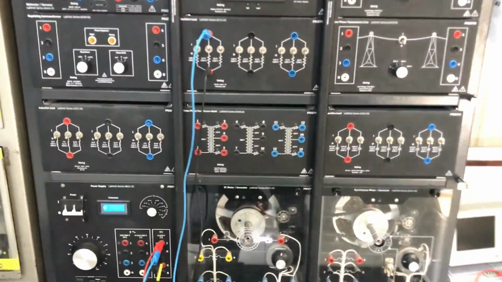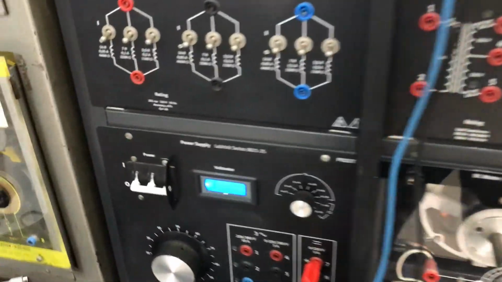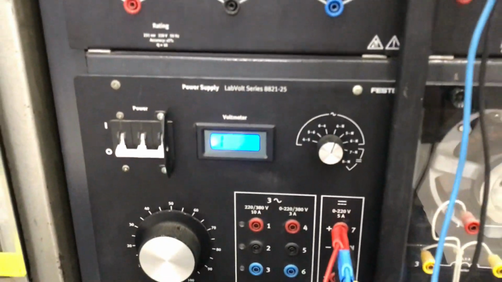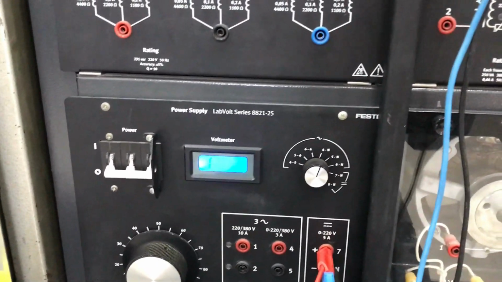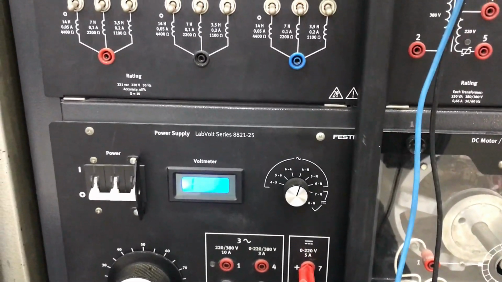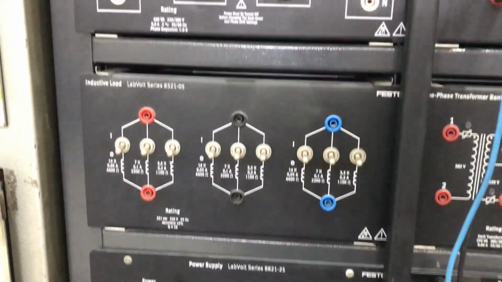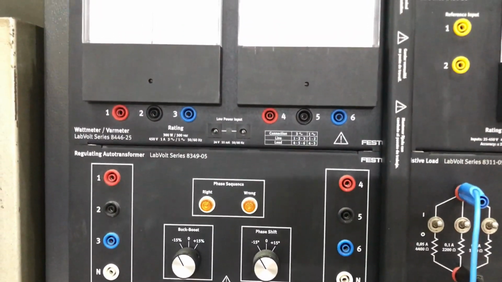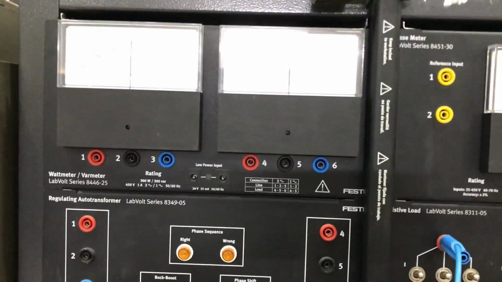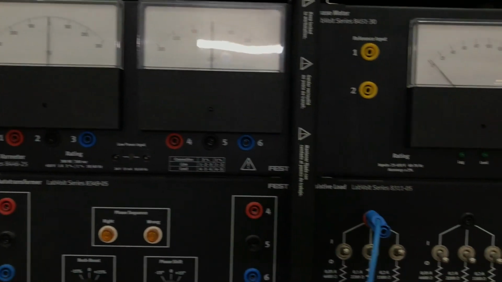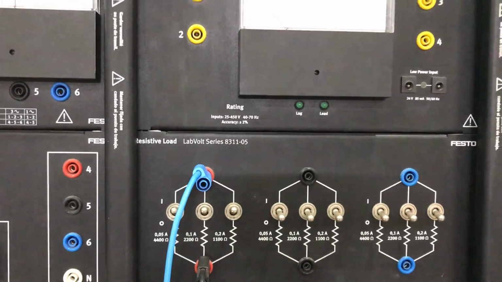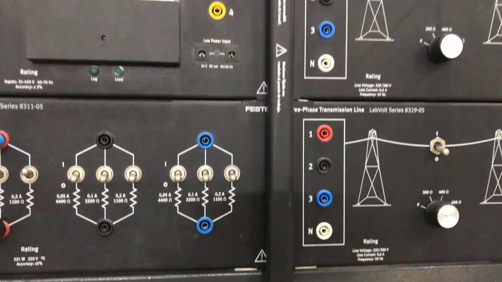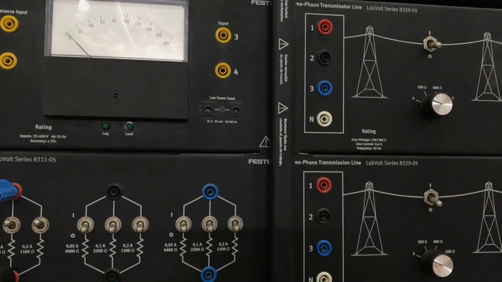This trainer that I have is known as the LabVolt series. It has a model number 8821.2.25. It is a modular system where you have different types of systems, for example regulating auto transformers. Different types of meters are there. You have different types of loads, resistive load. You have a three-phase transmission line model.